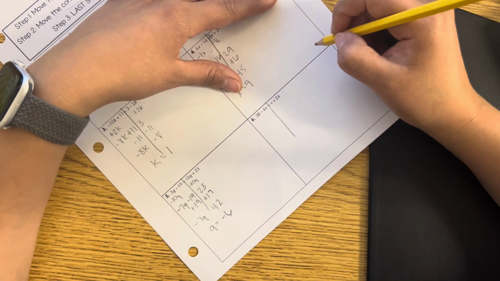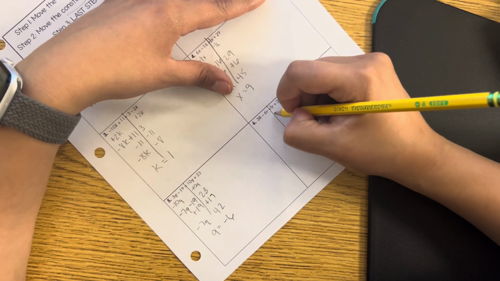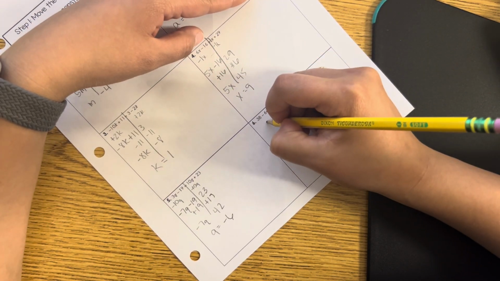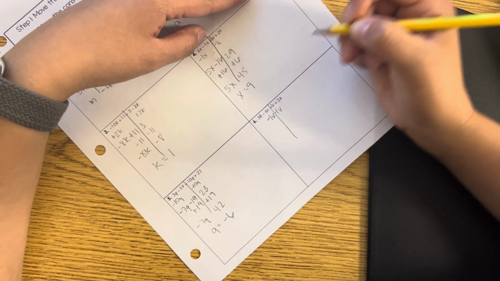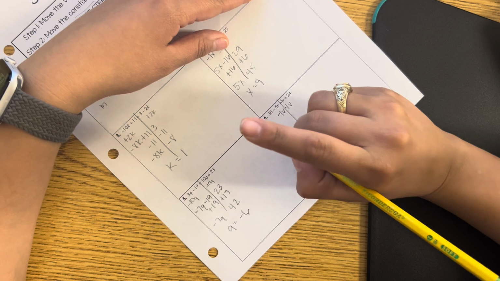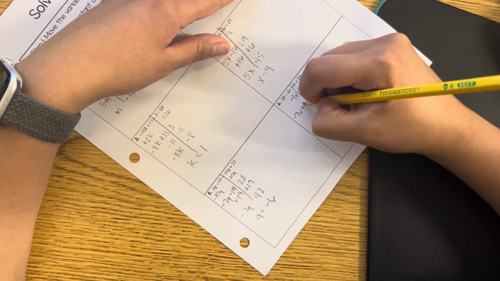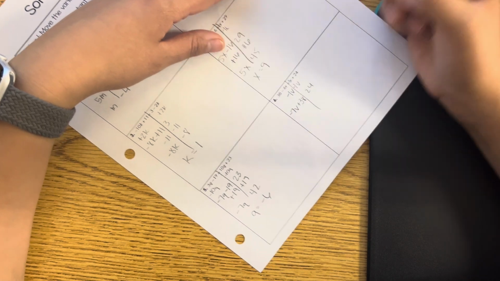Again, what's the number in front of a letter when it's all by itself? An invisible 1. And since it's positive 1v, I want to make it negative 1v. What is negative 6v minus 1v? Be careful, not minus negative 1, just minus 1. That's negative 7v. I bring down the positive 38 and the positive 24.